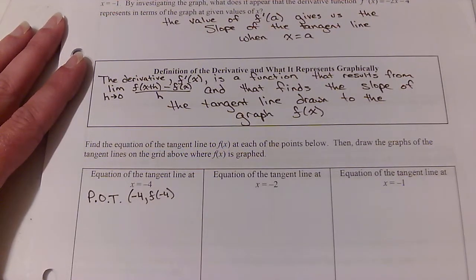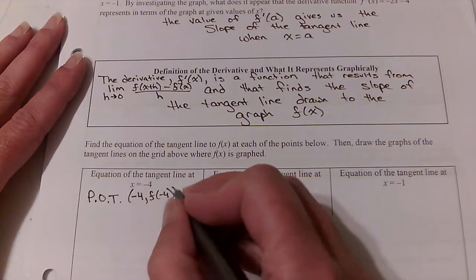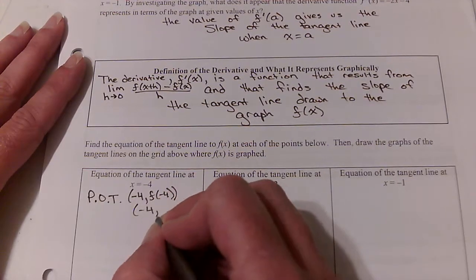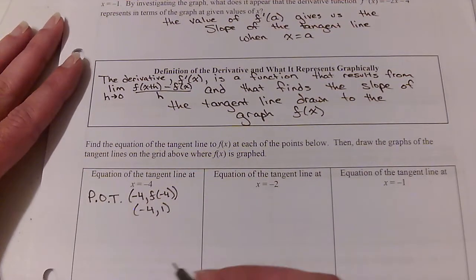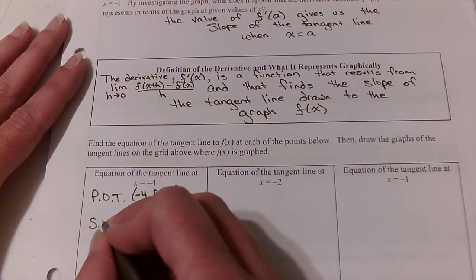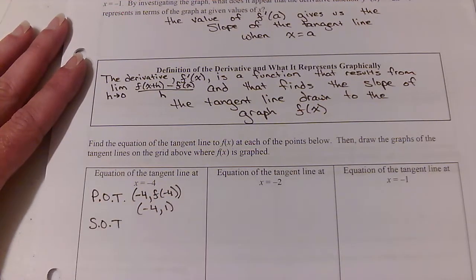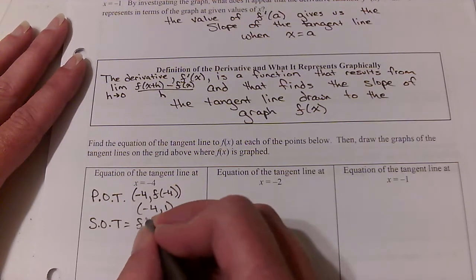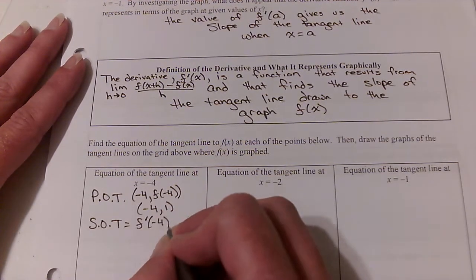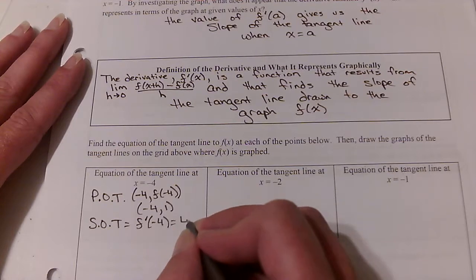So I've got to actually find the y value there, which we can look at the graph. That's 1. And the slope of tangency is f prime of -4, which we found to be 4.